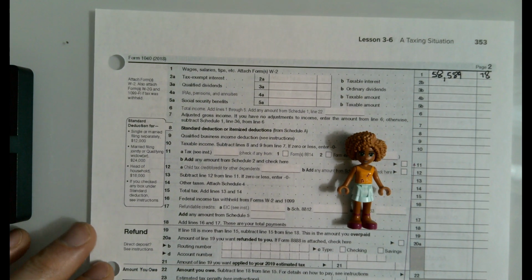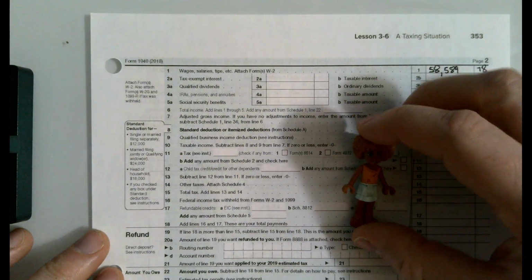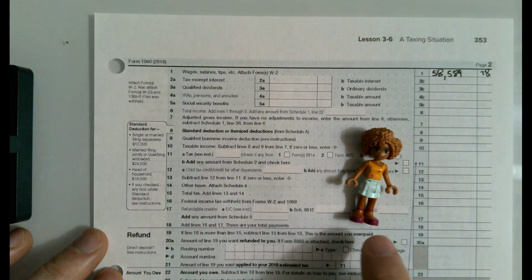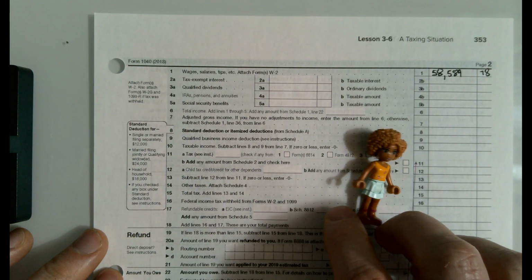So our final tax video here is brought to us by Lego Friends Girl. We got some music on her shirt.